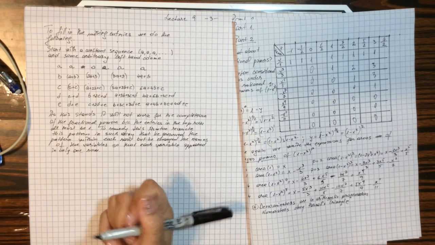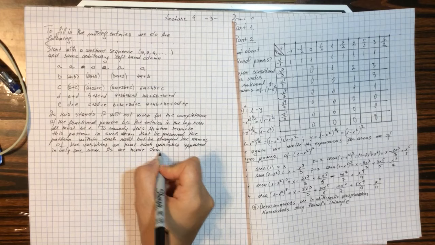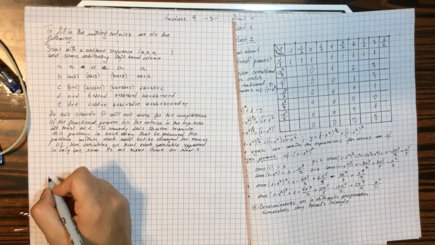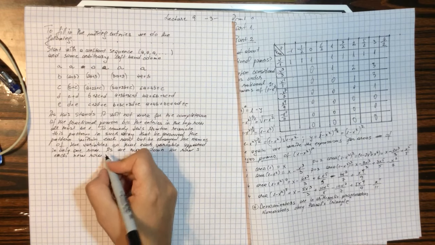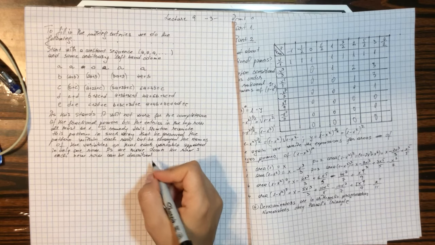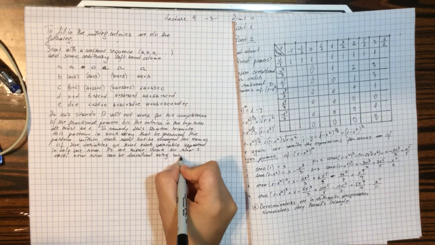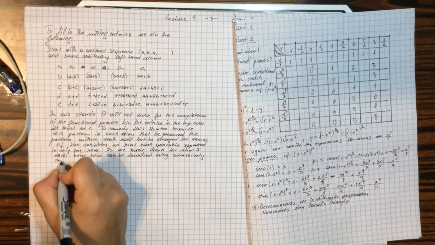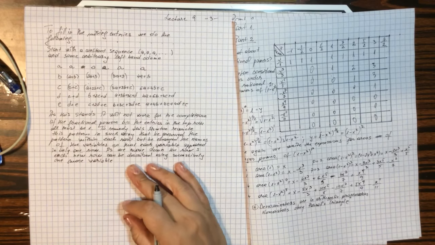That's the idea. So as we move down the rows, each new row can be described using successively one more variable. All right. So what does that mean?